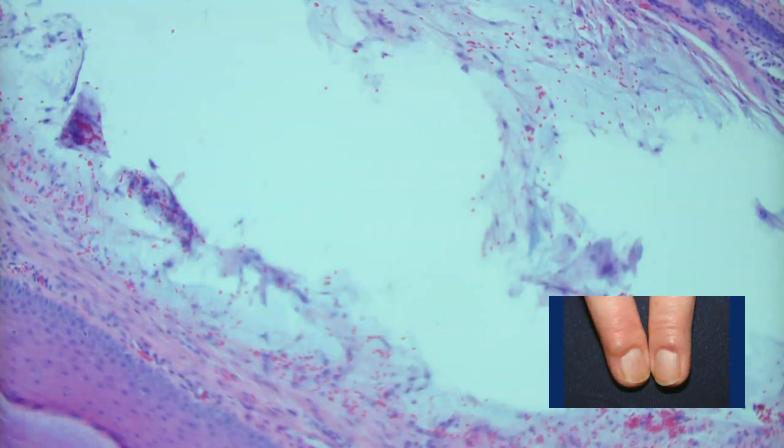So if you excise this, quote, cyst, it may just come right back. You can cut out all the fibroblasts and all that kind of stuff, and it may not come back, but it might. The other thing that often happens, you can go back to that picture as well, you can see that that nail is sort of depressed.